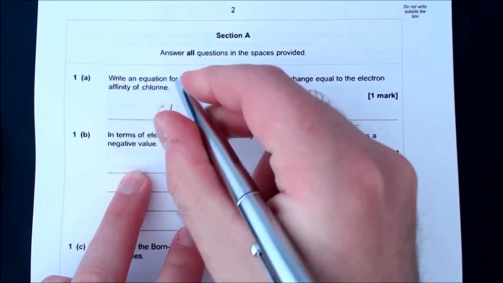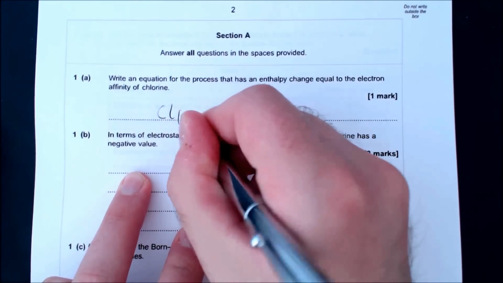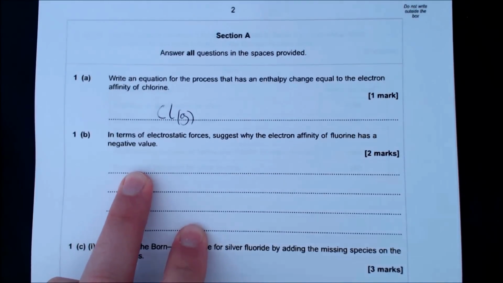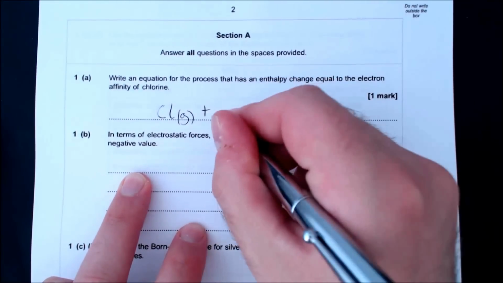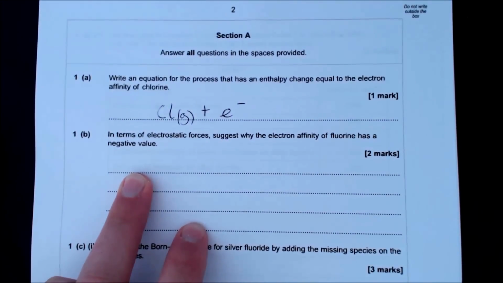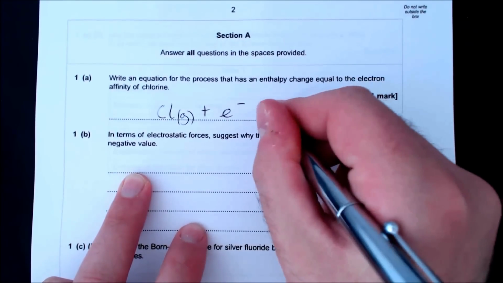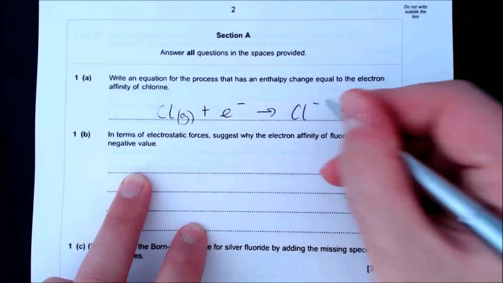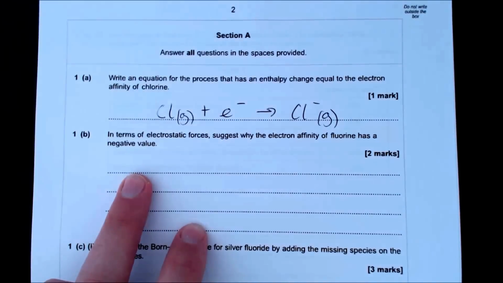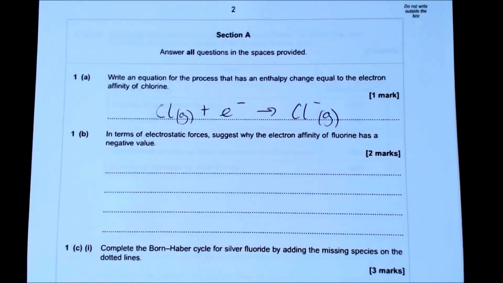So we're going to put Cl. Now we have to put our state symbols down, and these are always in a gas phase. So we're going to add an electron, and all the elements, no matter what it is, are always in the gas phase. That's really important, and that will form Cl minus, and that's a gas. Okay, so that's not such a bad start.